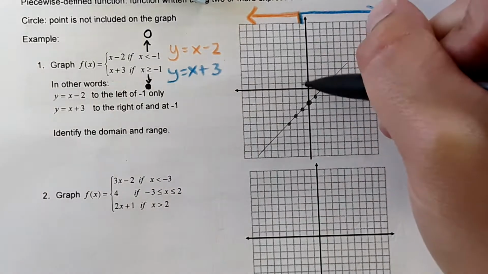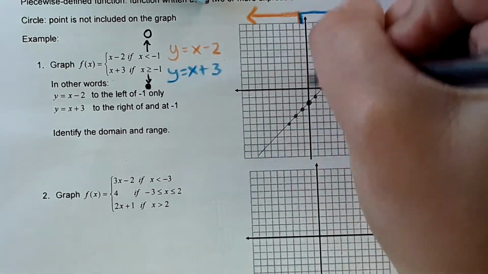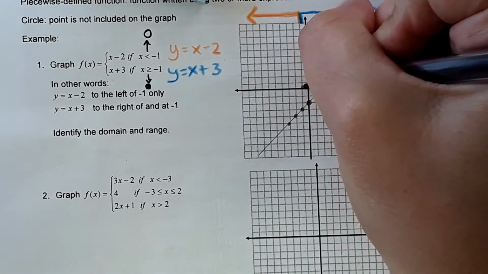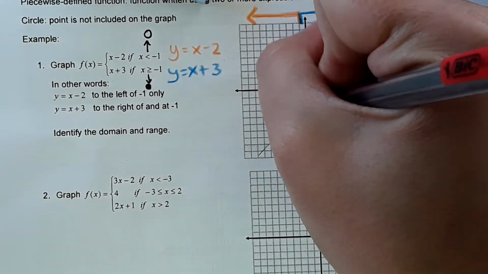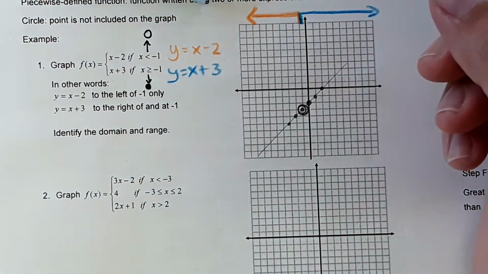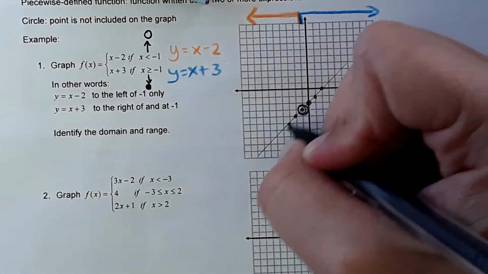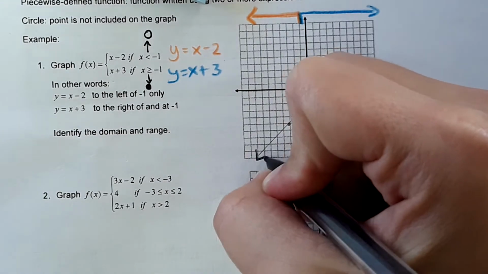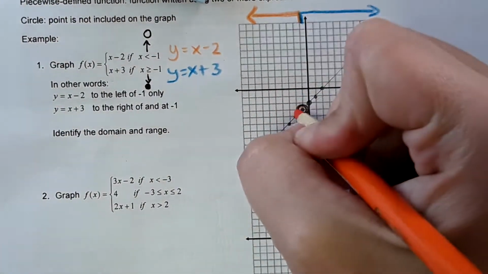Well, the part that is valid has to be less than -1, x less than -1. So on -1 right here, I need an open dot, open dot because we don't have that line under it. And then it's going to go all the way down here. So this orange line is from -1.